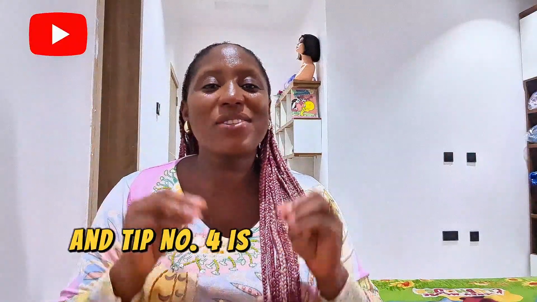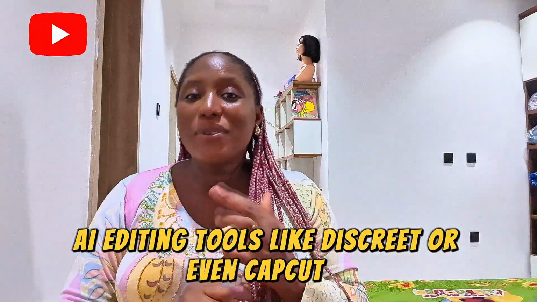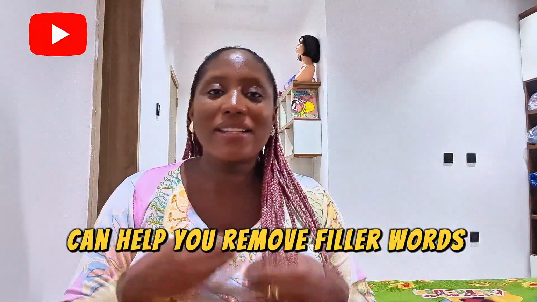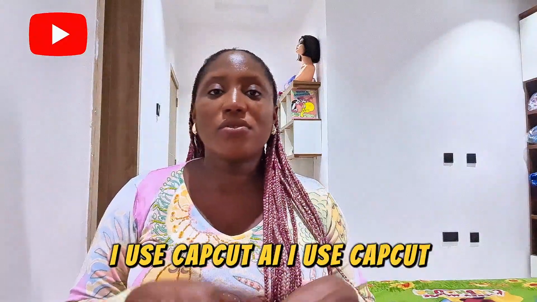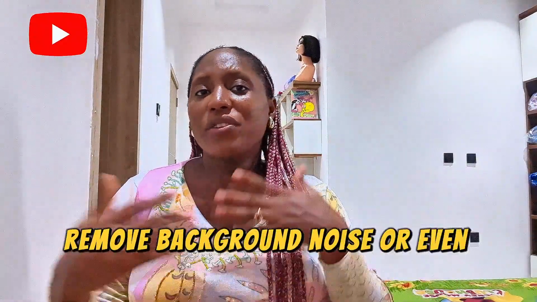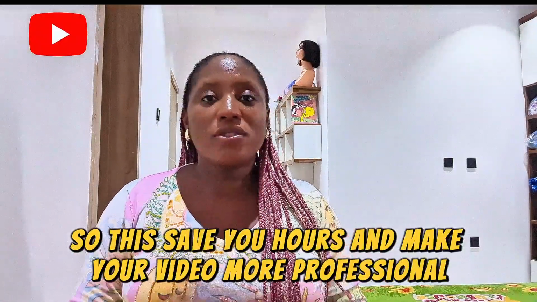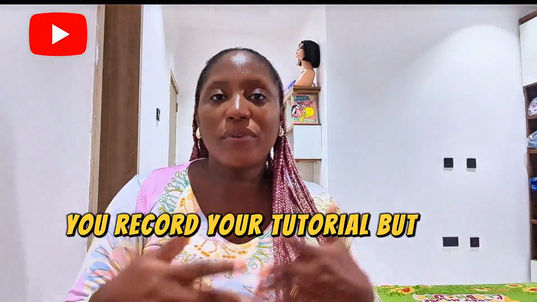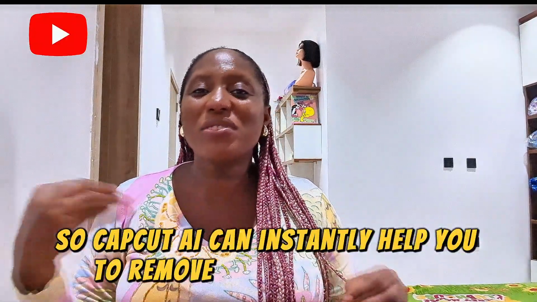And tip number 4 is use AI to improve your editing and post-production. AI editing tools like Descript or even CapCut AI can help you remove filler words and pauses automatically. I use CapCut. You can also generate captions and subtitles quickly, remove background noise or even improve audio. So this saves you hours and makes your video more professional. For example, you record your tutorial but you hate how you say "okay" 100 times. So CapCut AI can instantly help you to remove those filler words.